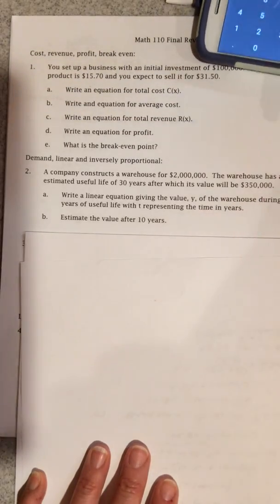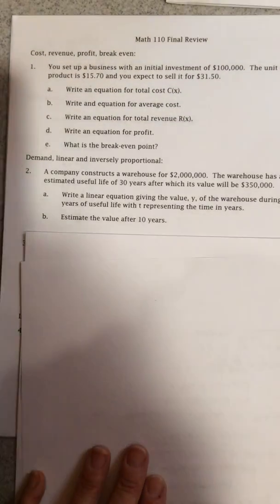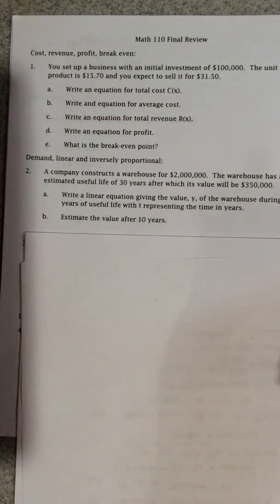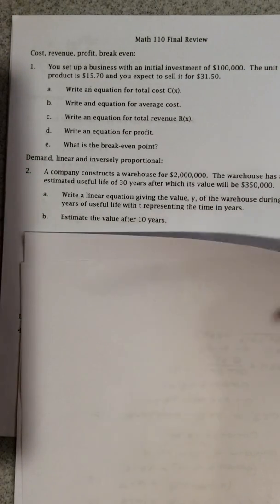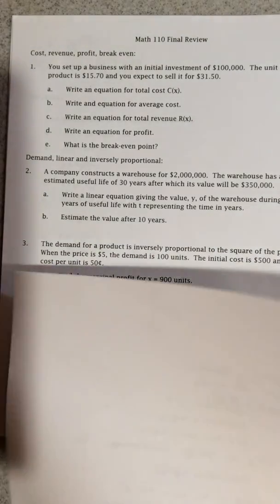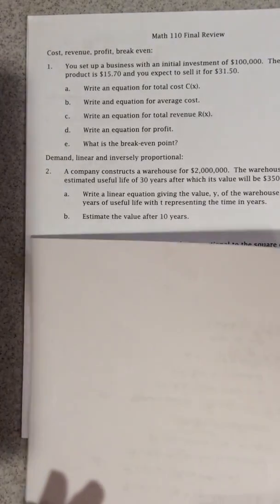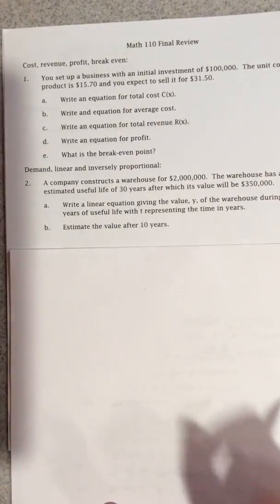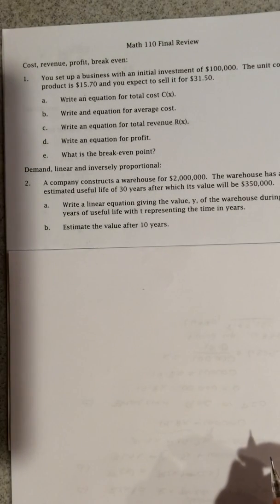Moving on to section number 2, that was all about demand, and we created a couple kinds of demand functions. And so the particular example I have here is not a demand function, but what it is is a linear function. So we're going to think about how we create a linear function.